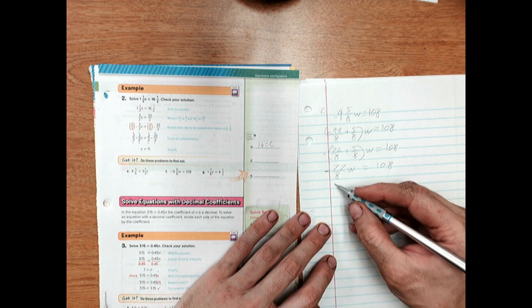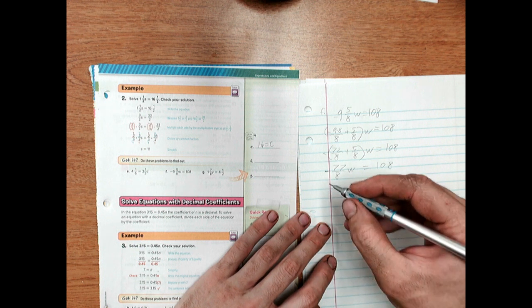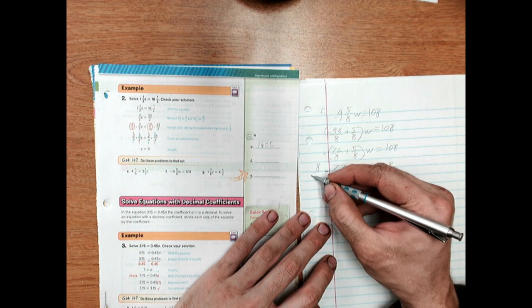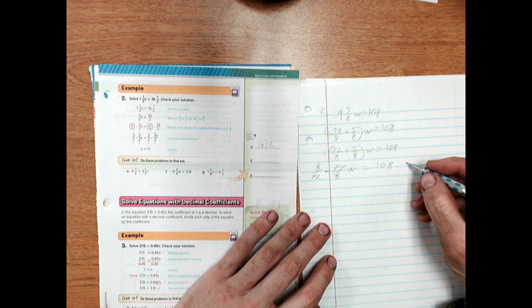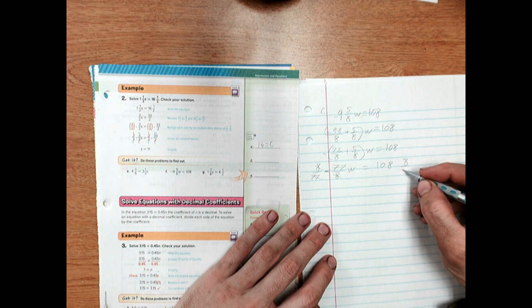Now let's do some multiplicative inverses. So 8 divided by 77. 8 cancels, 77 cancels. 8 divided by 77.